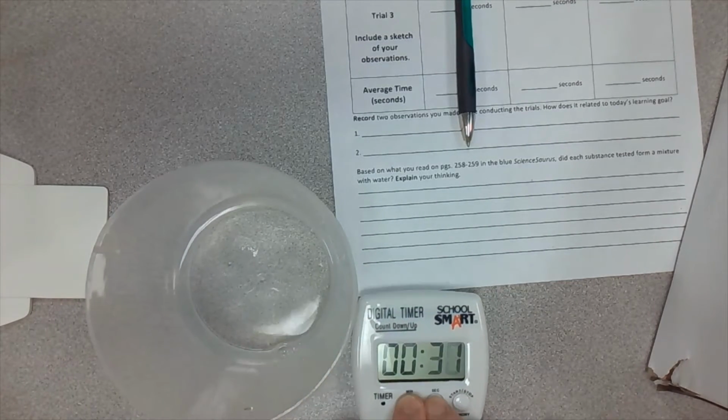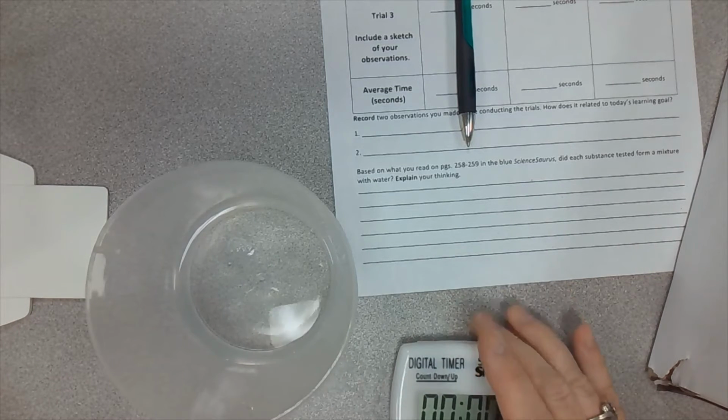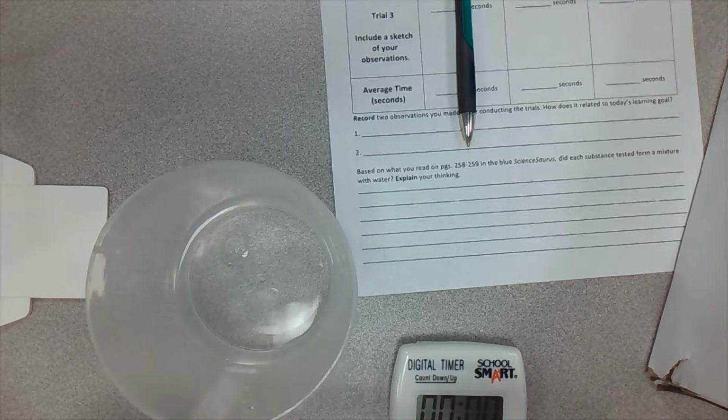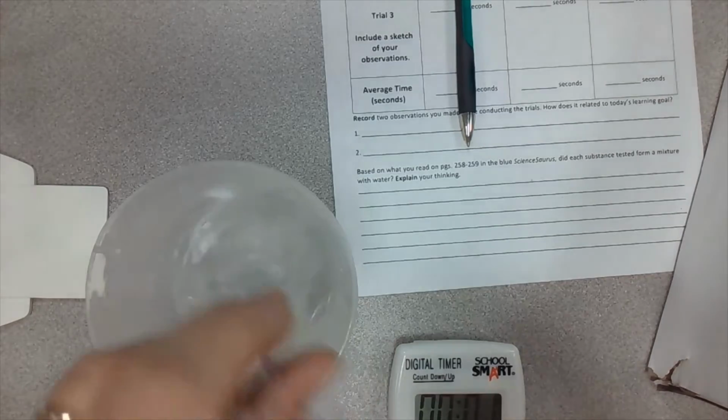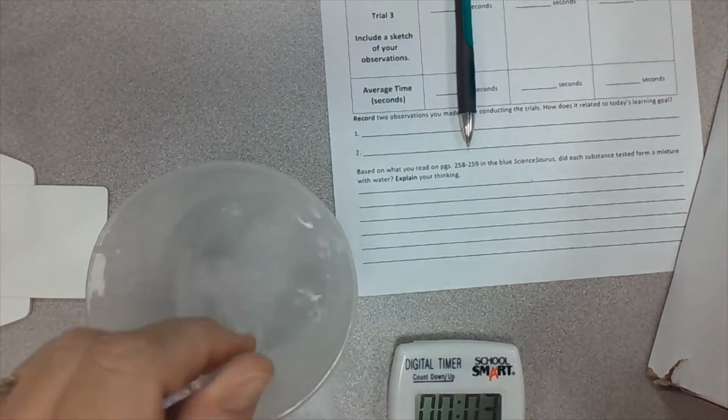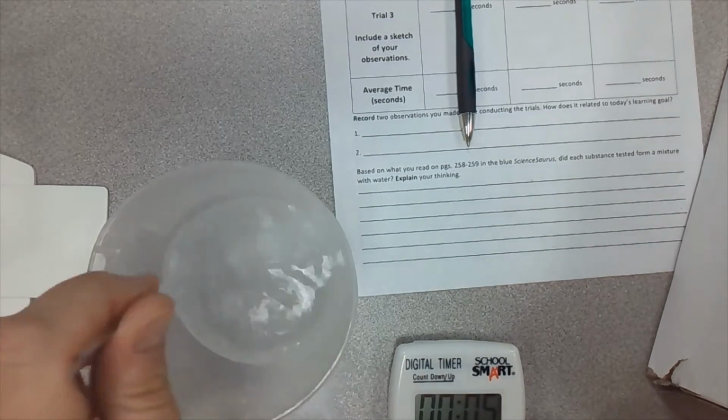I'm going to reset my timer, fill my spoon up, okay, pour it in and start my timer. And stir it.